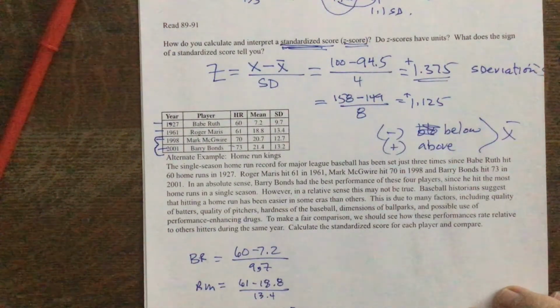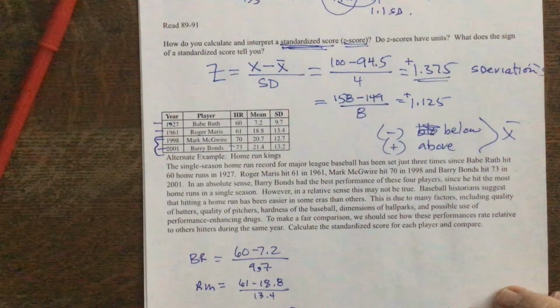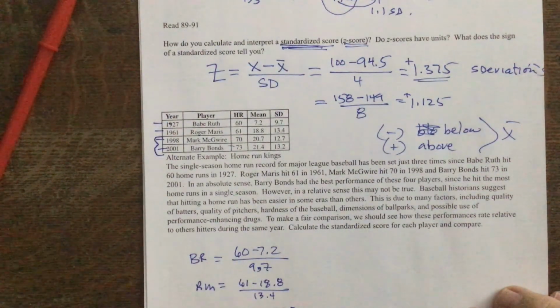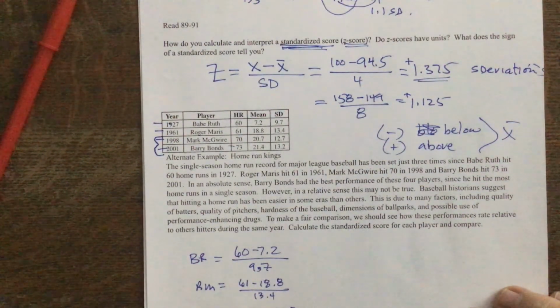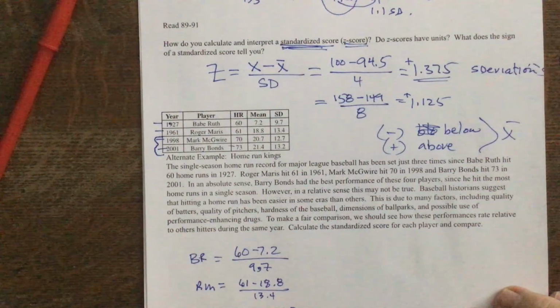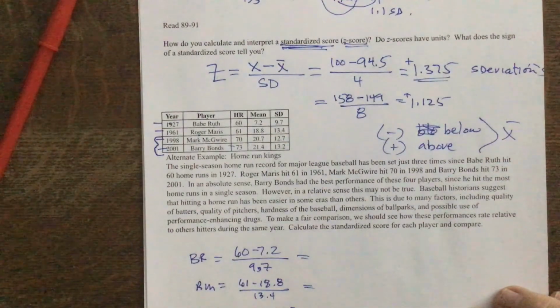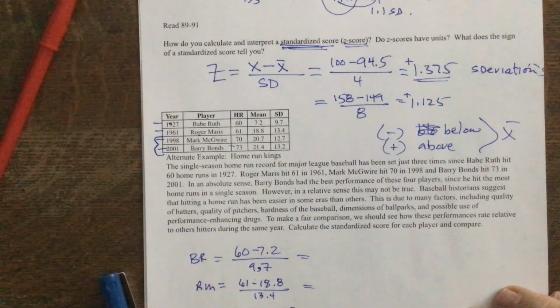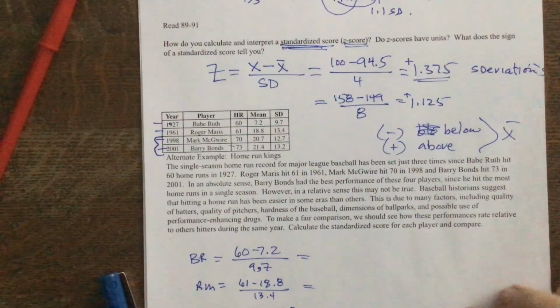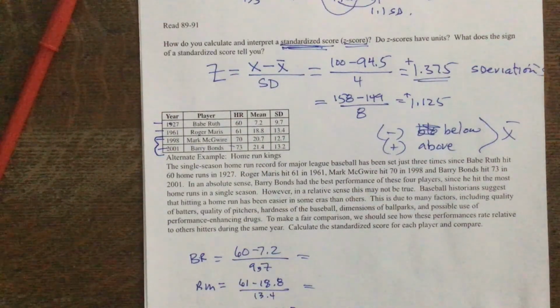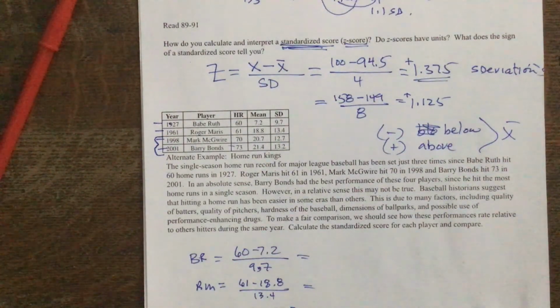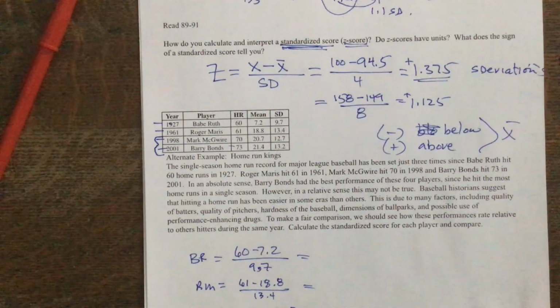And then our last one, which is Barry Bonds, who hit 73 home runs, and the average was 21.4 all over 13.2. So if we calculate all those, we're going to do 60 divided by 7.2, and that's going to give us a value.